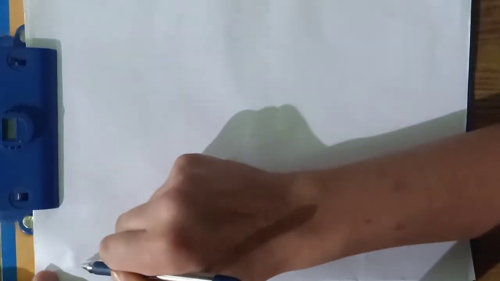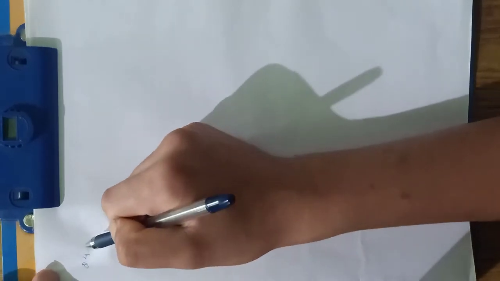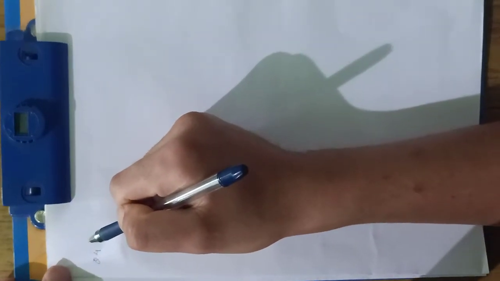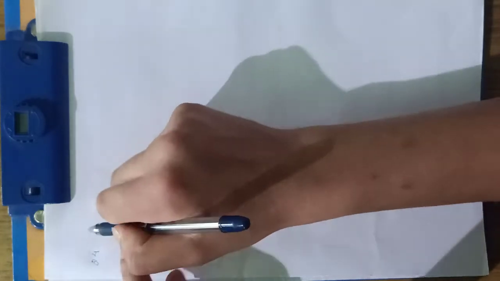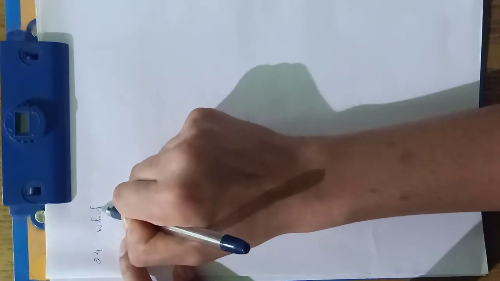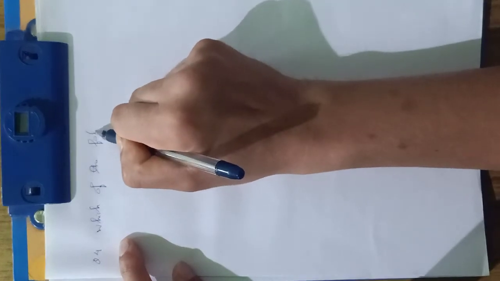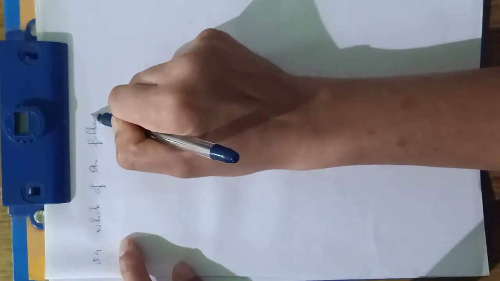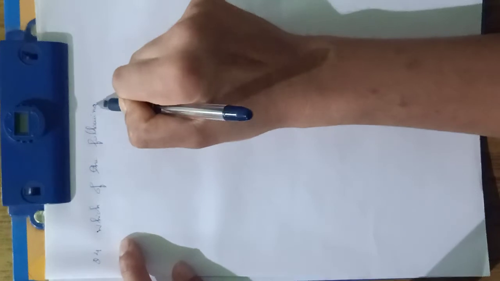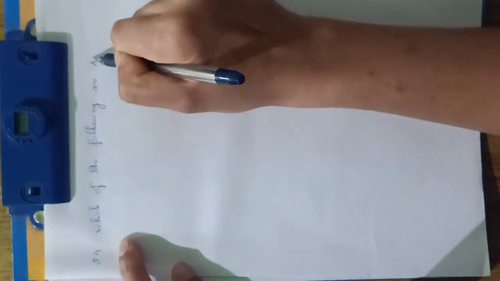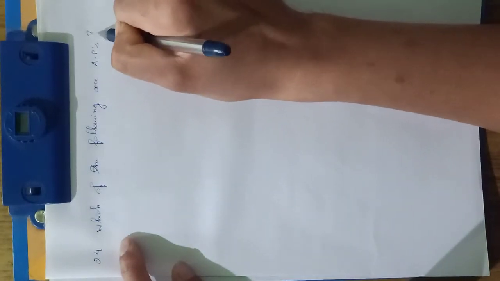Now let's see the fourth question. It is question number 4. In question number 4, which of the following are arithmetic progressions?